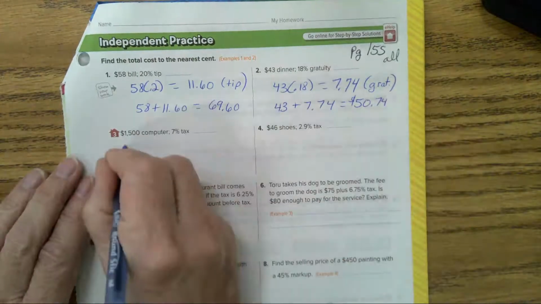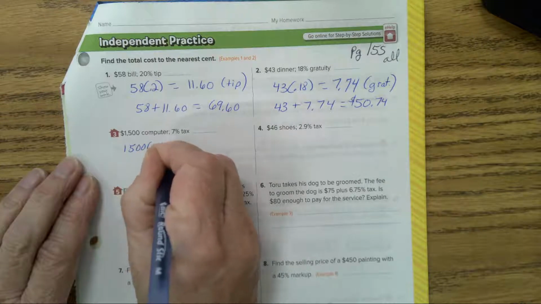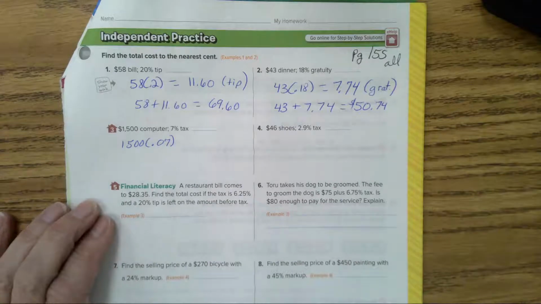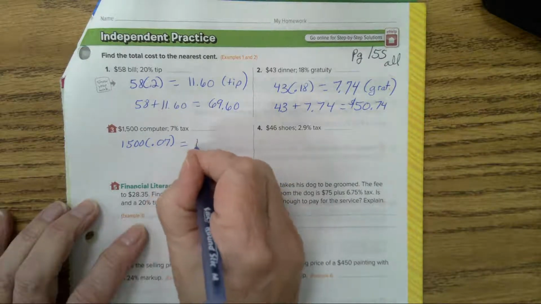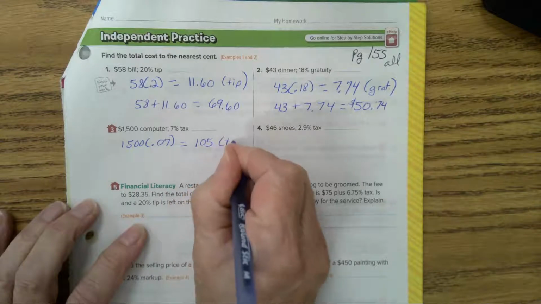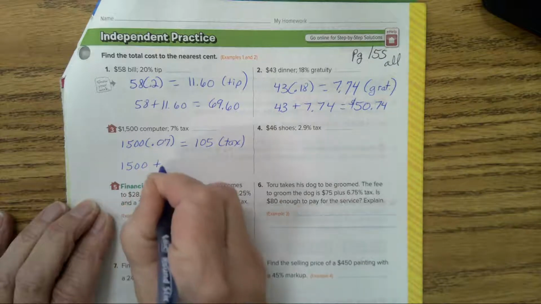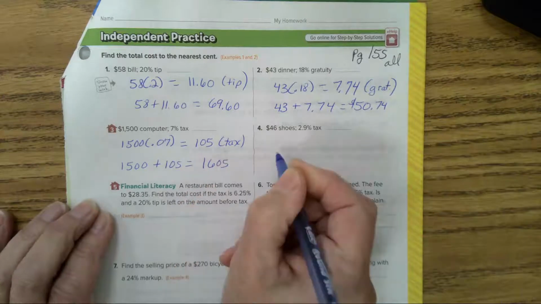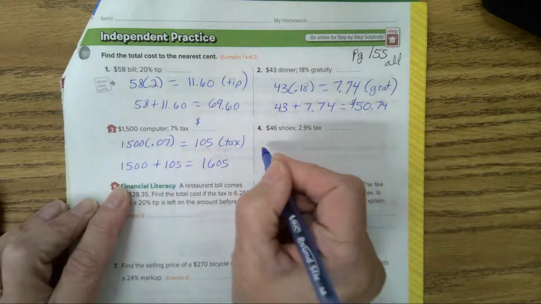Tax. So you're going to have 1,500 times 0.07. You have to move it 2 places. So 1,500 times 0.07, you're still going to pay $105 for tax. Now you add your tax to the $1,500 and you're going to pay $1,605 for the computer.